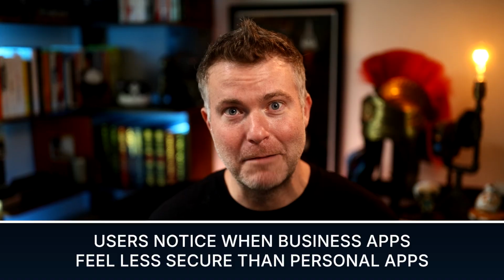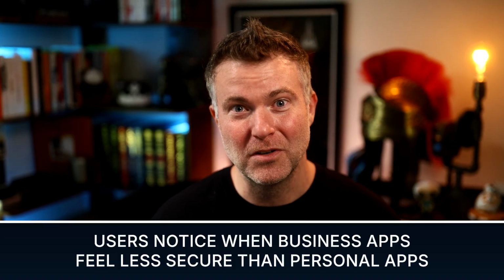Here's the practical security guidance. If your users' personal banking apps are already using TLS 1.3, and guess what? I can pretty much guarantee they already are, your corporate application should match. Users notice when business applications feel less secure than their personal apps.